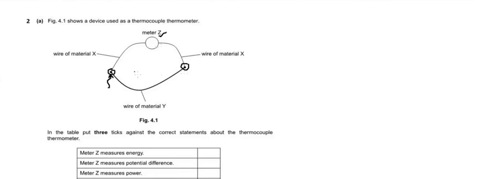So this was basically the principle called the Seebeck effect, where we use two metal wires which are connected so that we get two junctions. One of the junctions is heated, so we get a temperature difference between the two junctions. Because of that temperature difference, we get the potential difference, which is measured by this voltmeter.